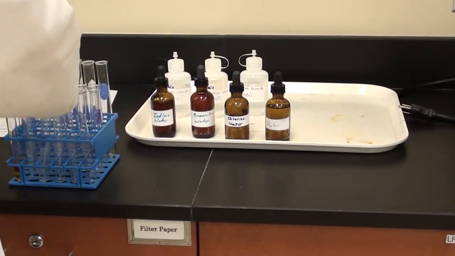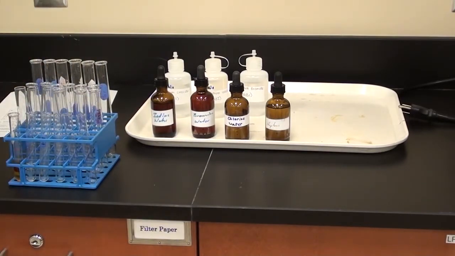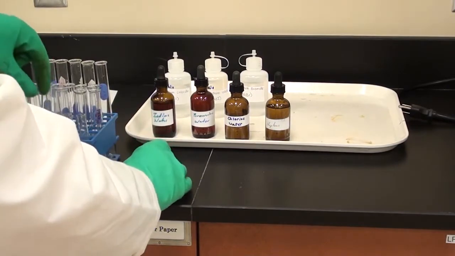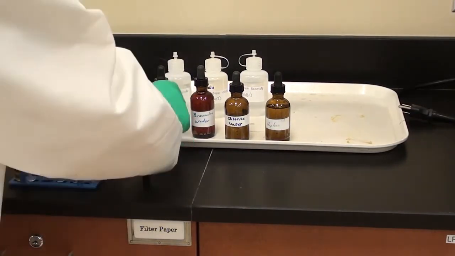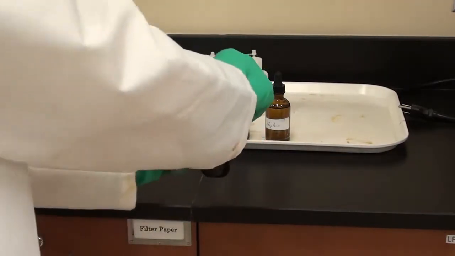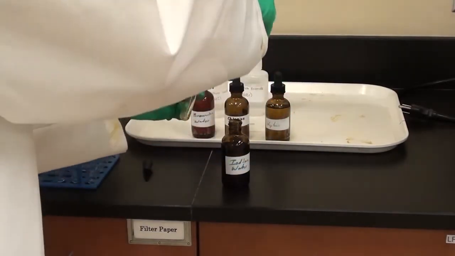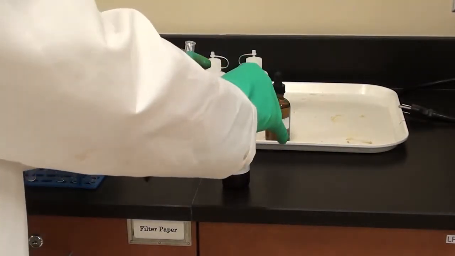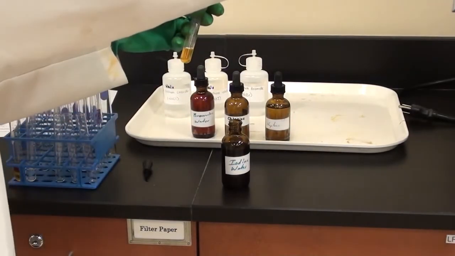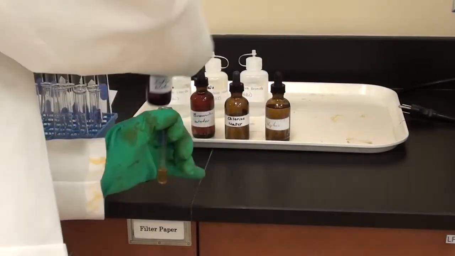So the next one's the iodine water, right? That's correct. So I'm going to rinse the stopper again. He's getting a clean test tube and he's going to add some iodine water, about the same amount as before, roughly 2 squirts. That's right. Now you'll notice the iodine water is an orangish color on the bottom part.